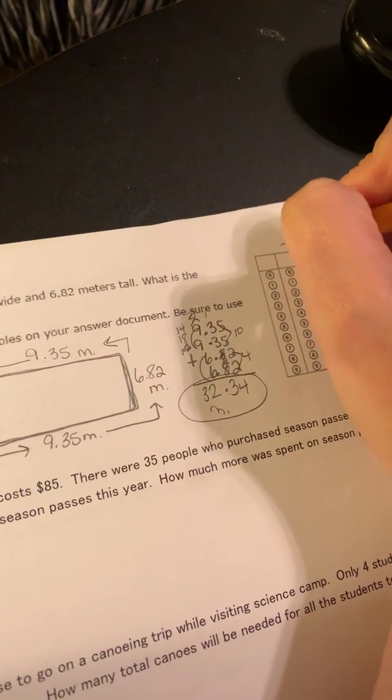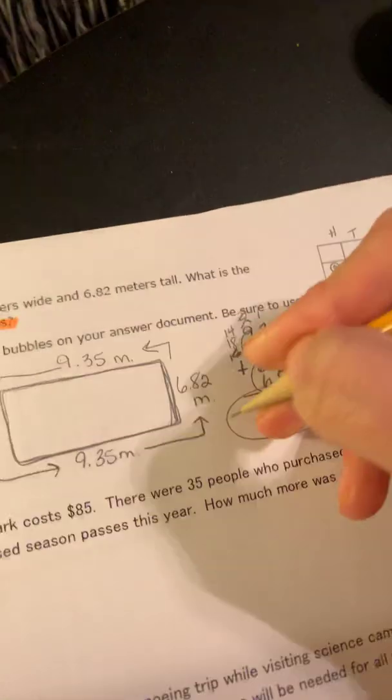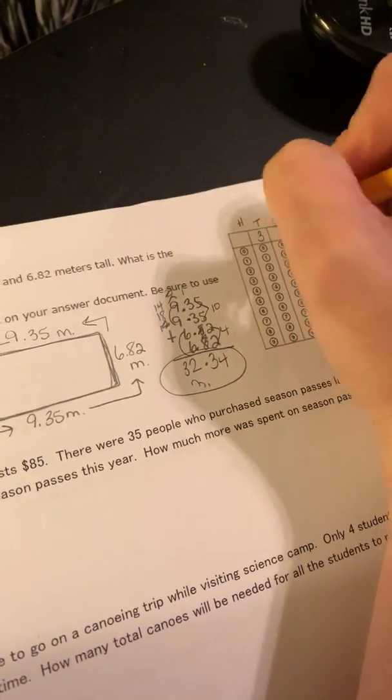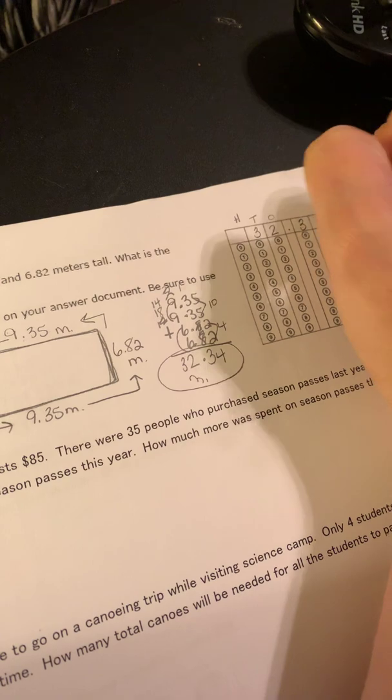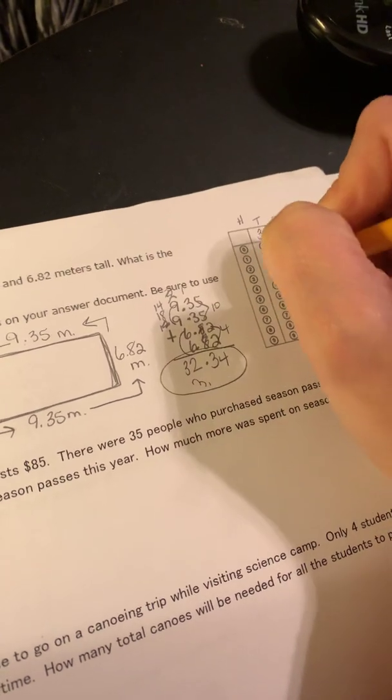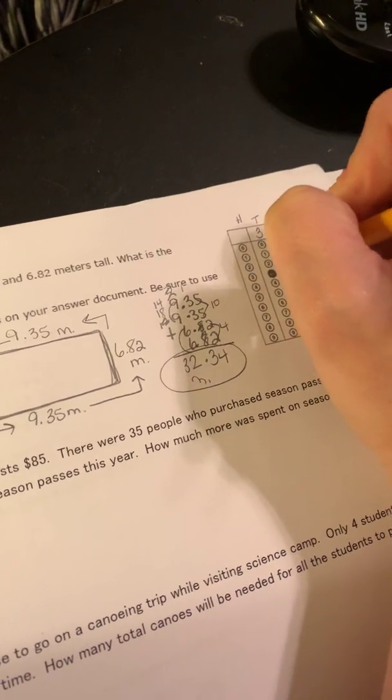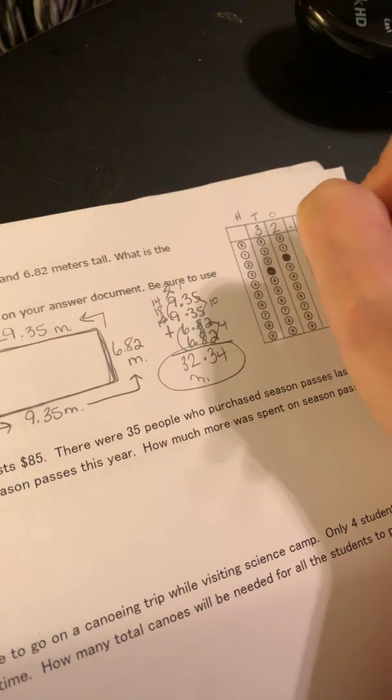So we have our 1, 10, 100. Well, we don't have any hundreds. So 32 and 34 hundredths. You record and you bubble. And the formulas, if you have your star charts handy, the formulas are always on those star charts.